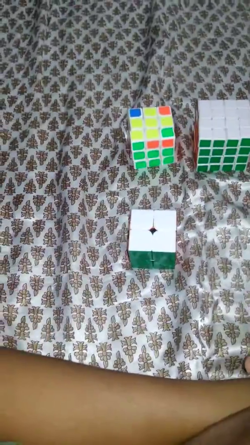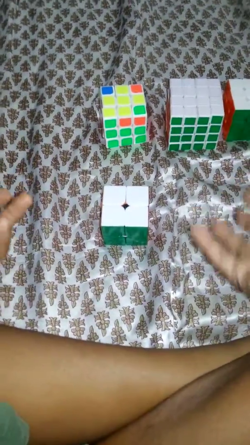Yo cuber, this is a quick Mofangate 2x2 cube and I'll show how to solve it. This is a method for beginners so anyone can learn it. So, to solve a cube you first have to shuffle it.